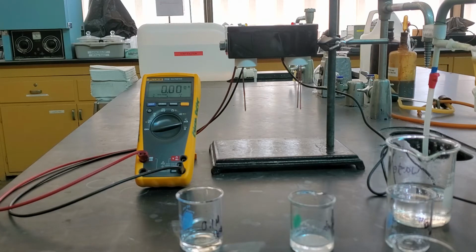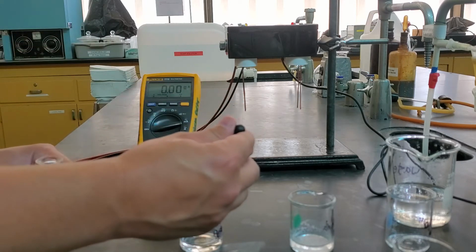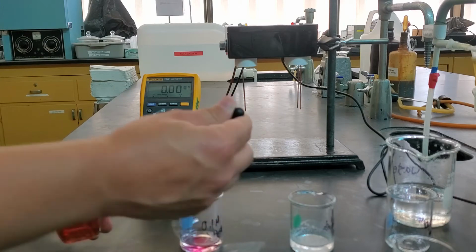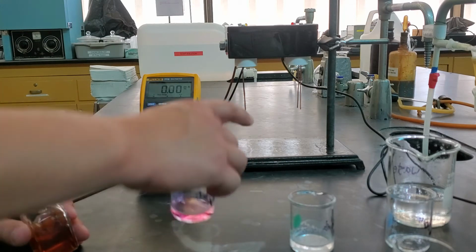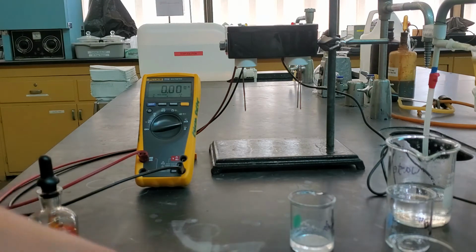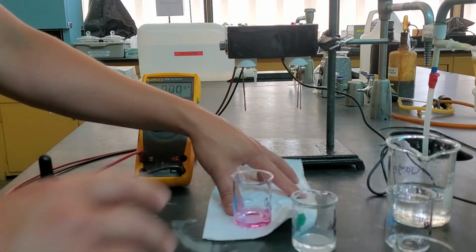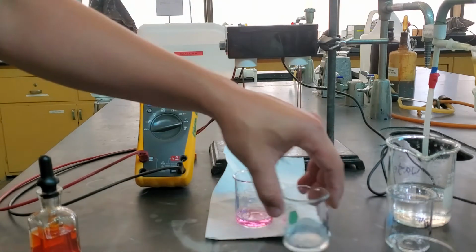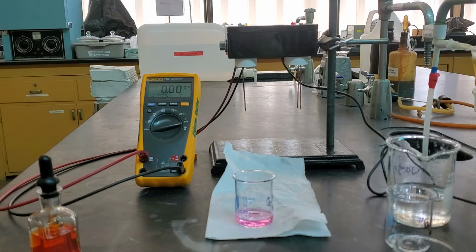So I'm adding in this indicator to the sulfuric acid. You can see that our sulfuric acid is pink right now. I'm going to put down a piece of paper underneath so we can see that, pink. We're going to add in this barium hydroxide a little bit at a time until it goes through this pink change to yellow and then to blue.